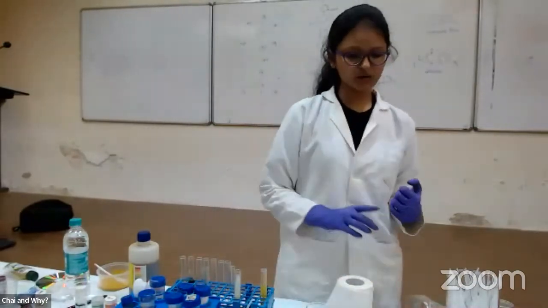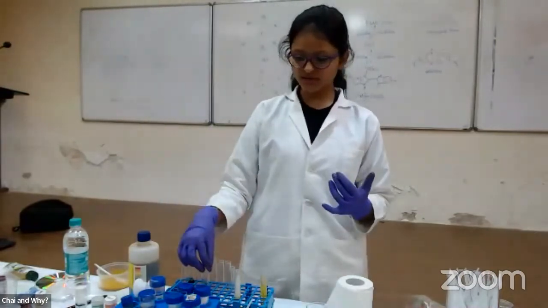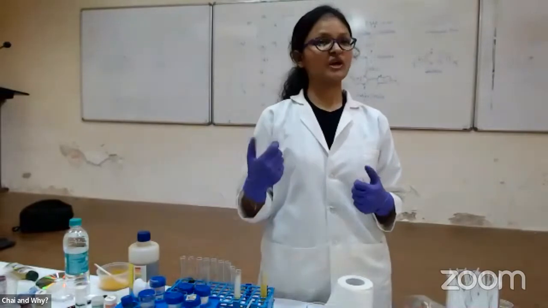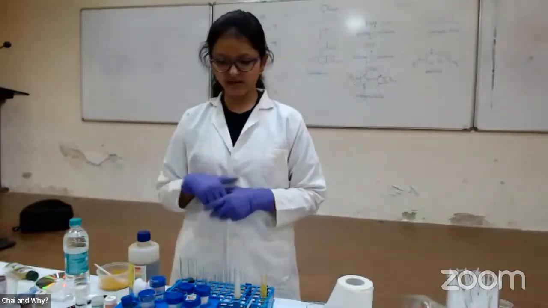Okay, so this is how you can check the pH at your home using a red cabbage, using this haldi, or as I told you, using a China rose, which is a gudal flower. That also works perfectly fine as an acid indicator.